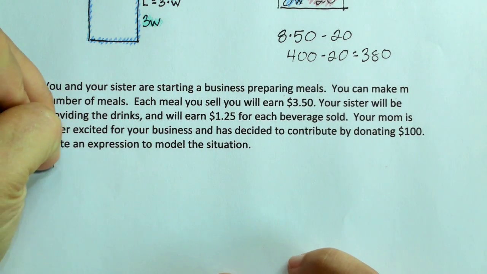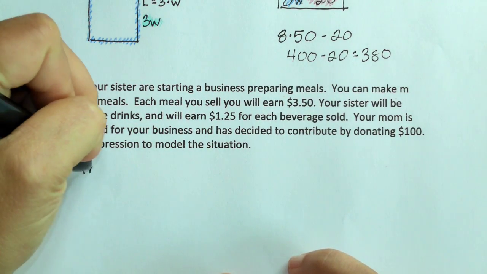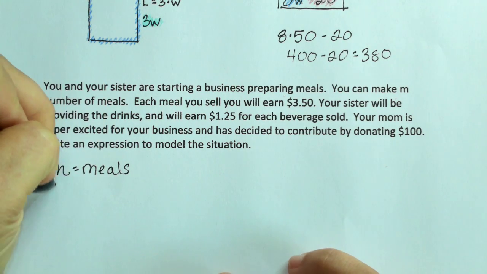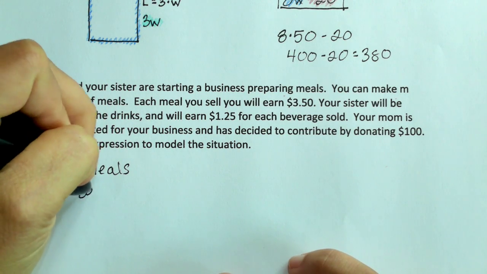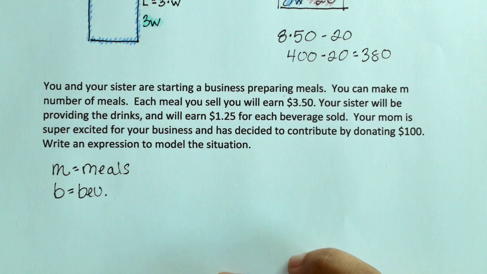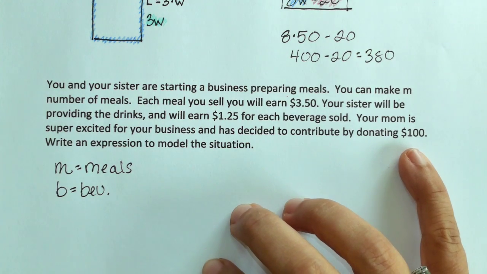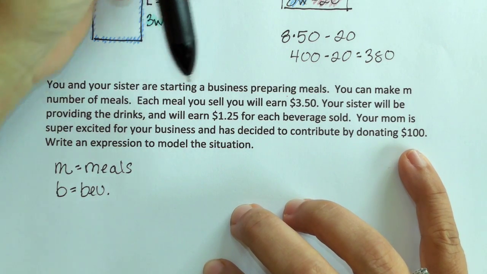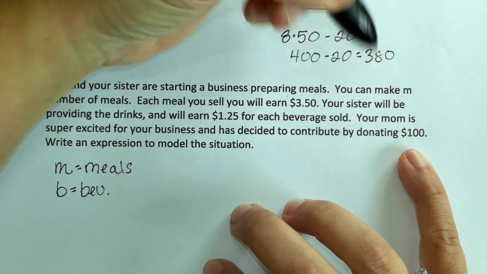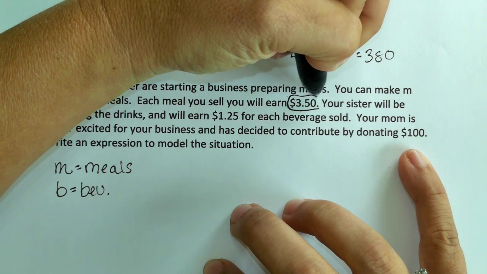Well, if I know that I'm going to be calling my M my meals, I'm going to call my B my beverages, and I get an extra $100 donation because my mom loves me, and moms are awesome like that. Okay, so each meal you sell, you will earn $3.50 for each meal.